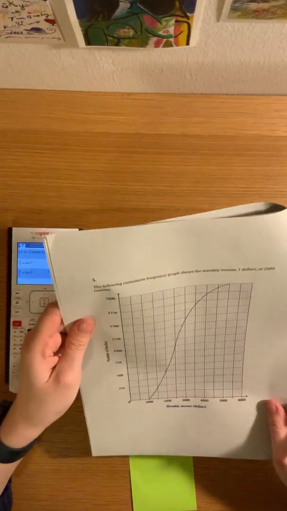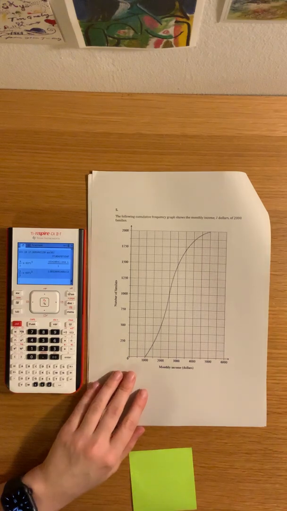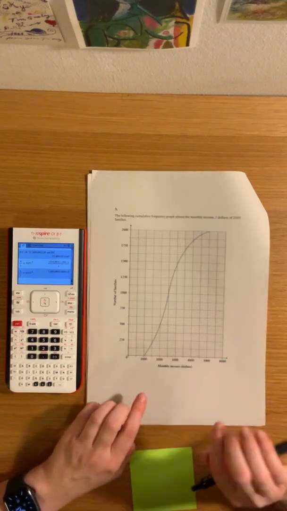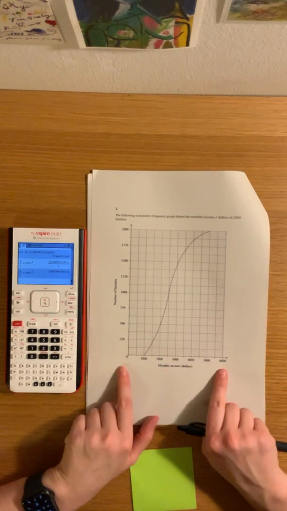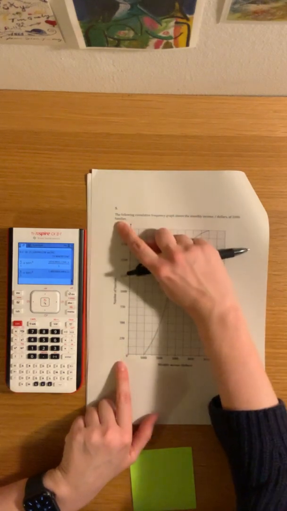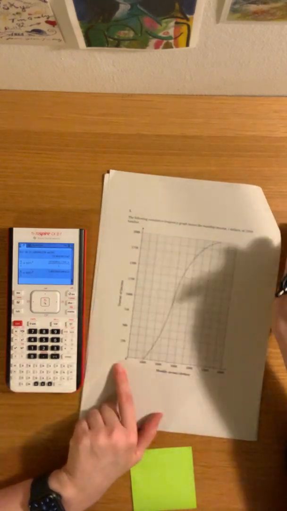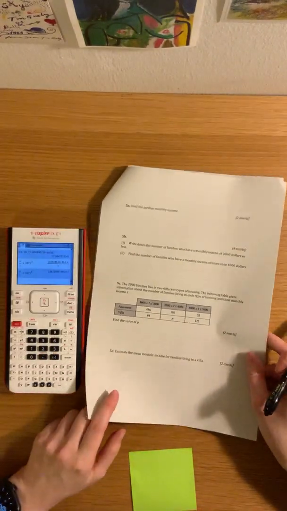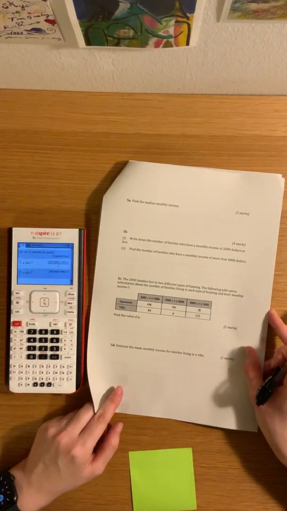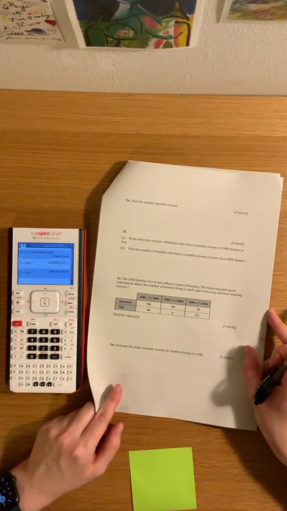Right, the next question. I'm going to struggle to show you this all at once, but I was struggling to get set up for this. So we've got a cumulative frequency graph. Here's our monthly income, here's our cumulative frequency, the number of families. So the first question says, find the median monthly income.